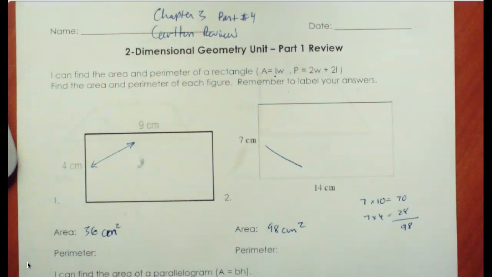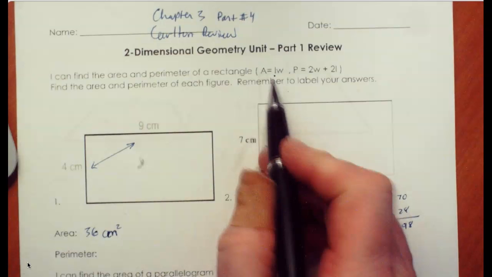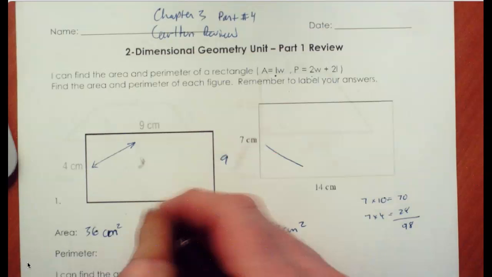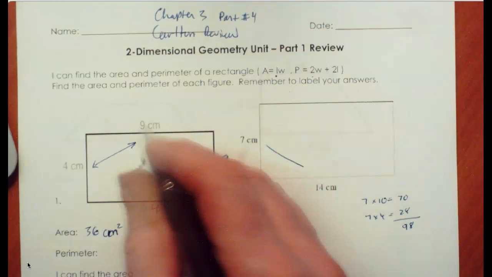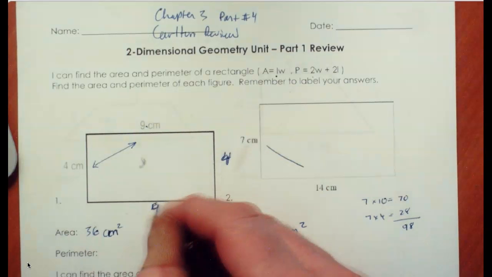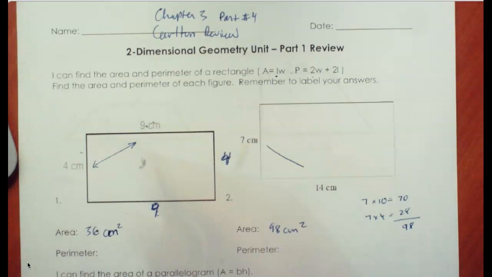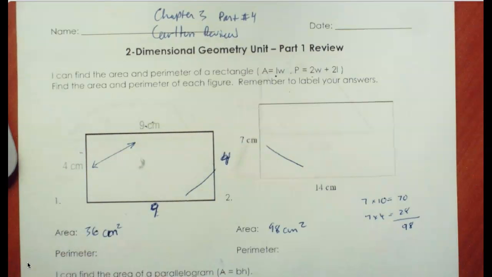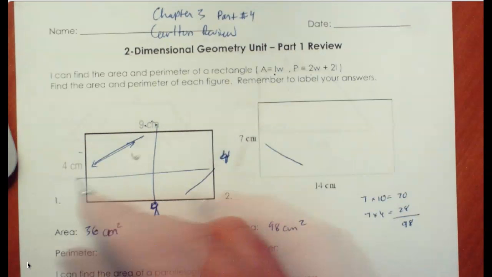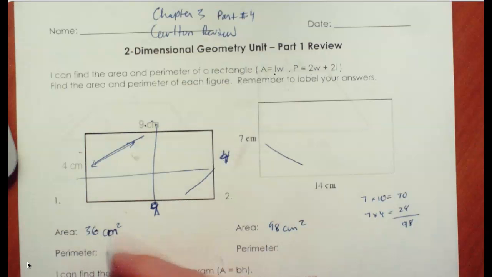Now let's do the perimeters. She has down here that it's 2 times the width plus 2 times the length. I just think of it like this. I add them. 9 plus 4 plus 9 plus 4. Or you can think about it this way. This is 13 plus 13, no matter how you do it. Or you can do 4 plus 4 plus 9 plus 9. Just add them together, folks. 9 plus 9 is 18. 4 plus 4 is 8. That's 26. The perimeter is 26 centimeters.